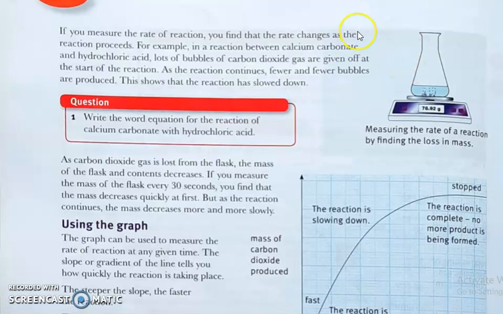For example, in the reaction between calcium carbonate and hydrochloric acid, we know that carbon dioxide will be produced. So a lot of bubbles of carbon dioxide gas are given off at the start of the reaction, because we have a lot of reactants, so initially the rate of reaction will be very high. As the reaction continues, fewer and fewer bubbles are produced because the reactants are completely used up and the product is completely formed.